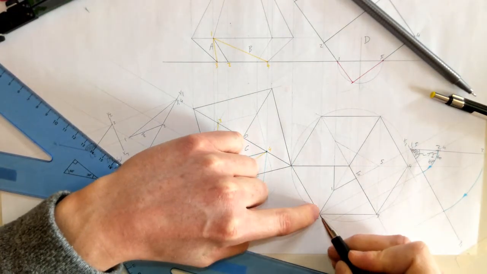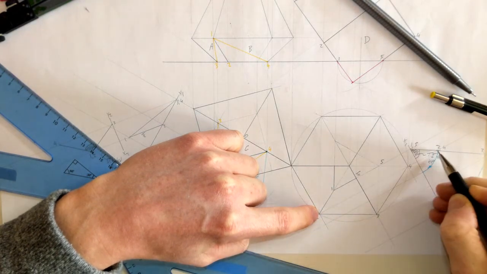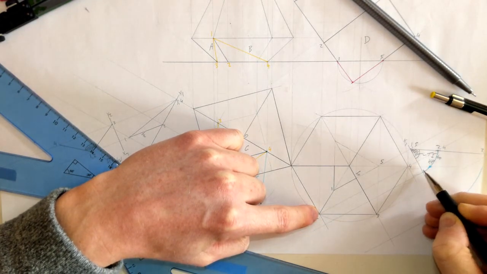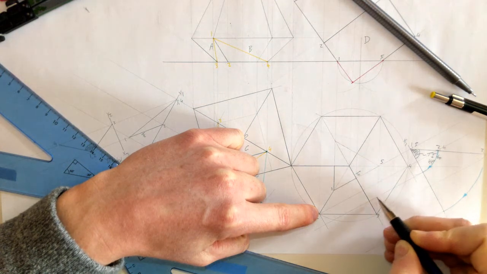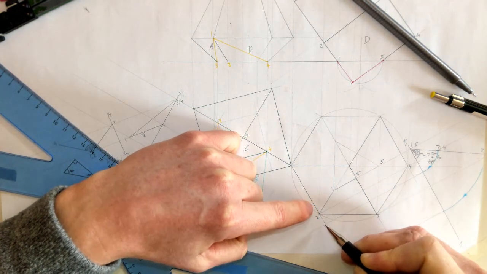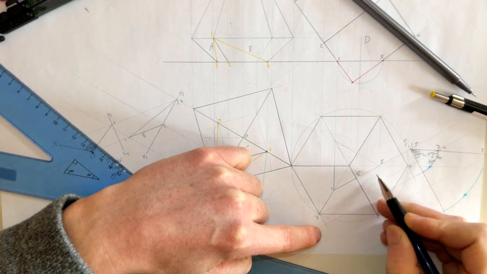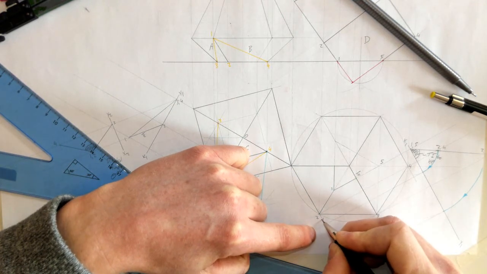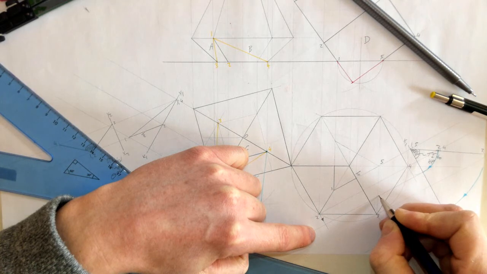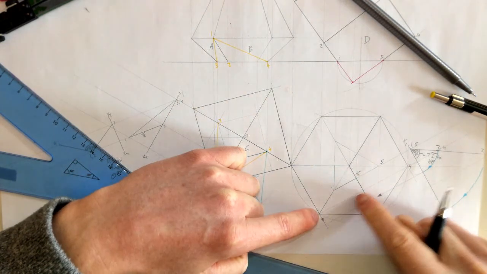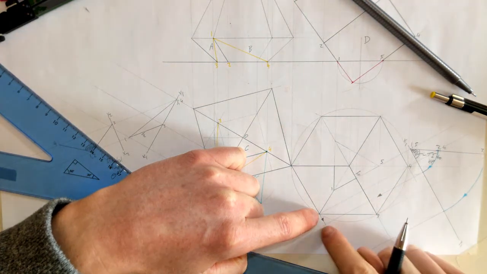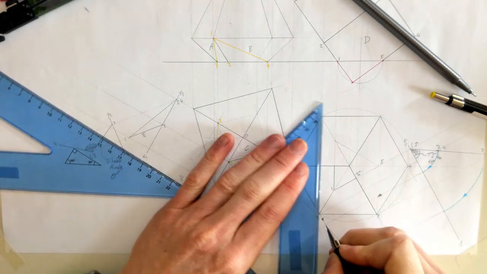So just to go over that again, so I've projected point 2 up, rebatted it, projected it back down, and then projected it 90 degrees to the line 1, 5. I'll just put in a few arrows there to highlight how I found point 2.